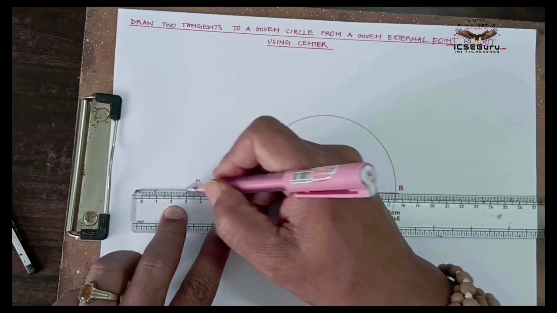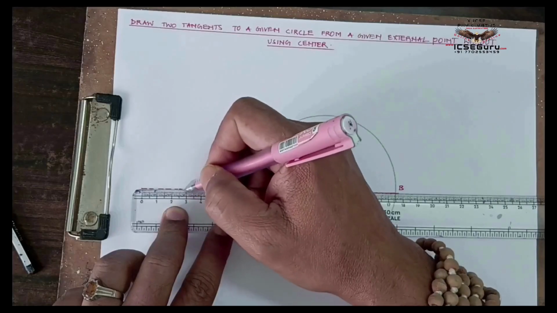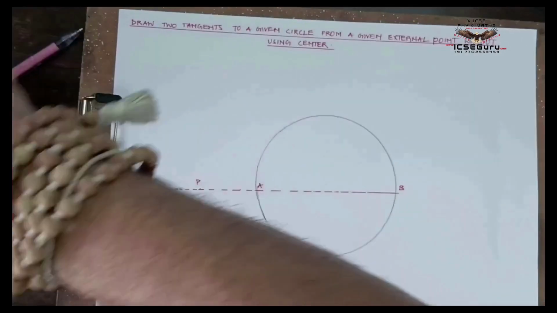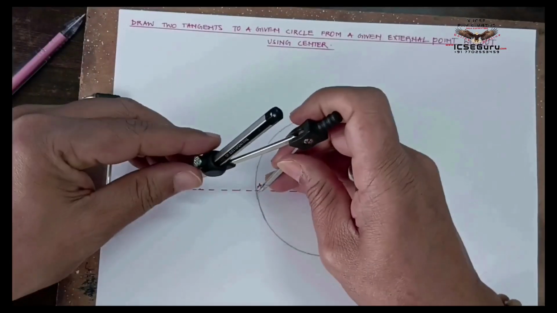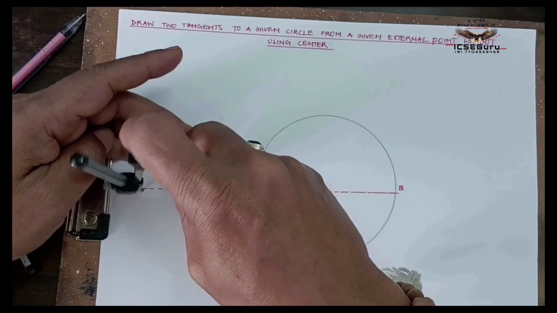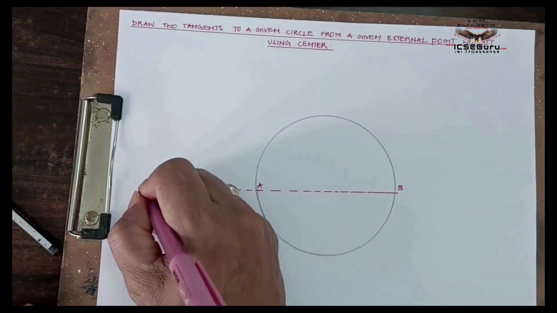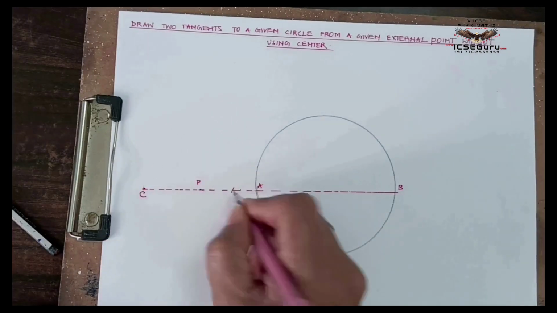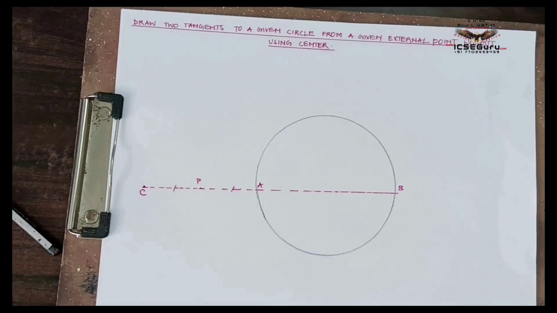Extend the line AP to a point C such that AP is equal to PC. Use the compass to transfer the length of AP as PC. So P is the midpoint of the line AC.